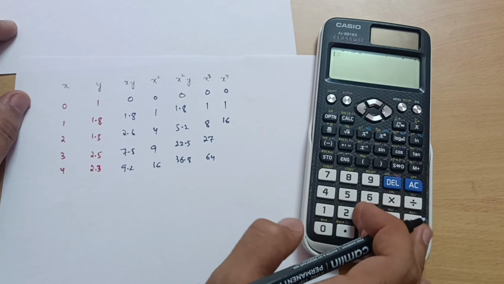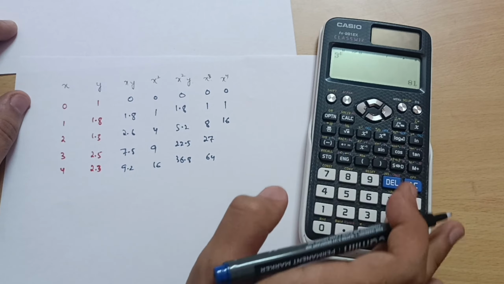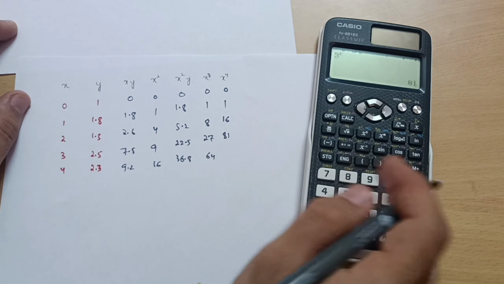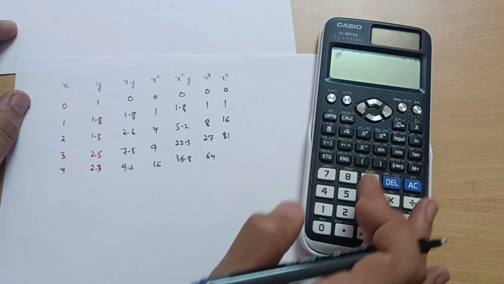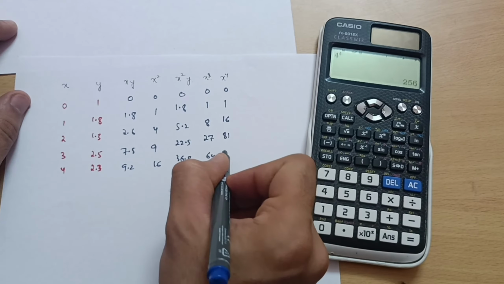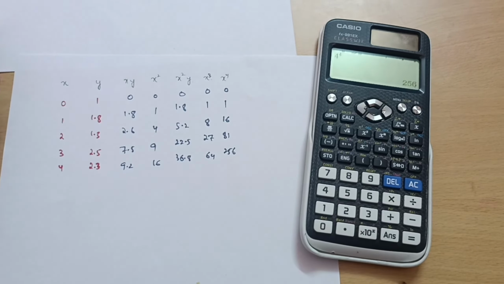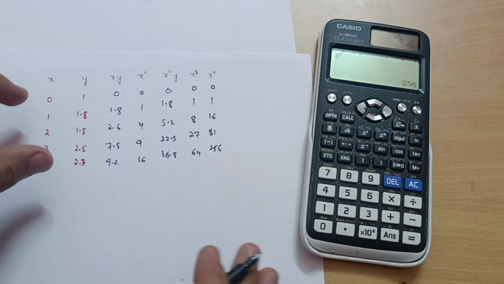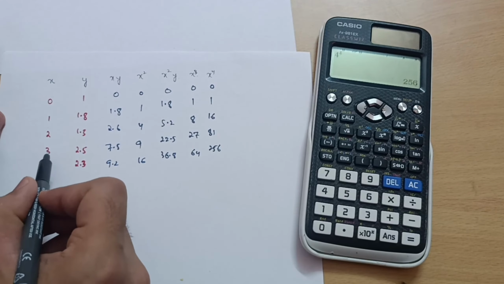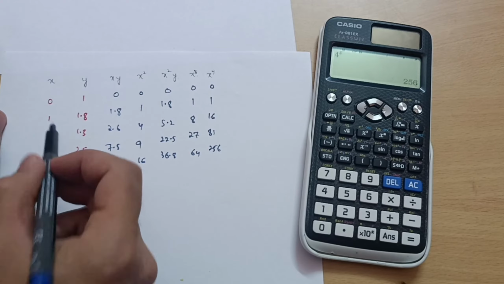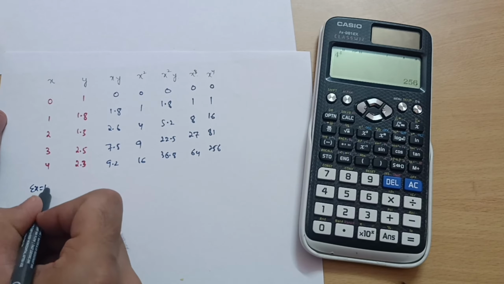Okay, 3 raised to power 4 is equal to 81. Then 4 raised to power 4 is equal to 256. Now you have to do the summation of all the terms which we need in the formula. So 4 plus 3 is 7, 7 plus 2 is 9, 10. Summation of x is equal to 10.